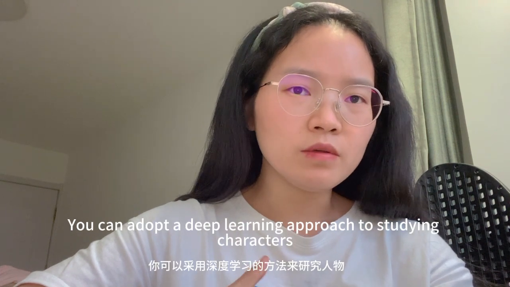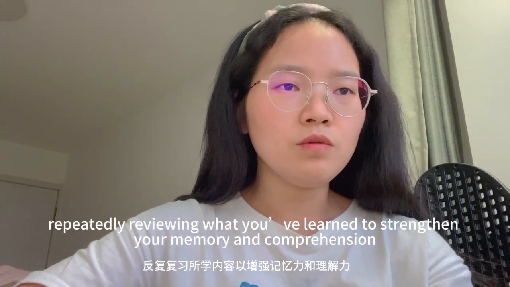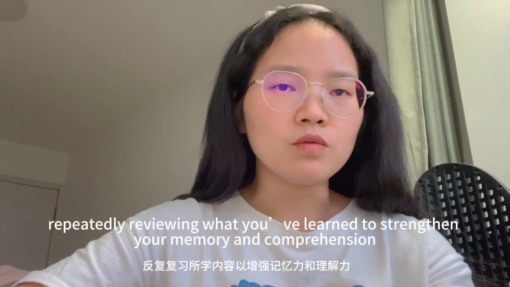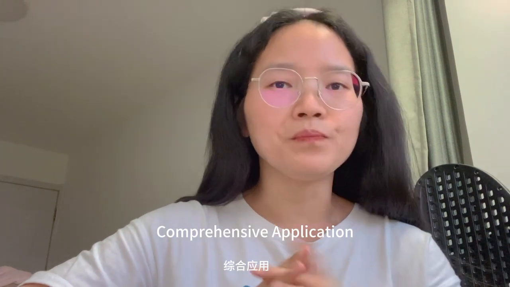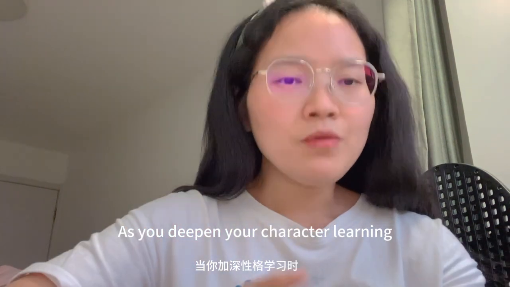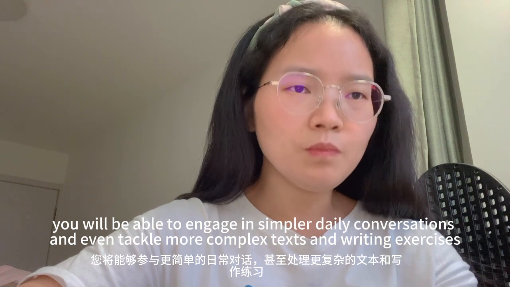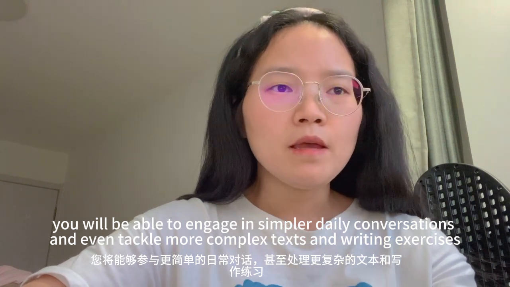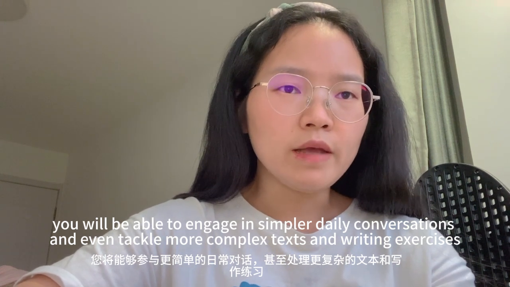You can adopt a deep learning approach to studying characters. Repeatedly review what you have learned to strengthen your memory and comprehension. Step 5, comprehensive application. As you deepen your character learning, you will be able to engage in simple daily conversations and even tackle more complex texts and writing exercises.